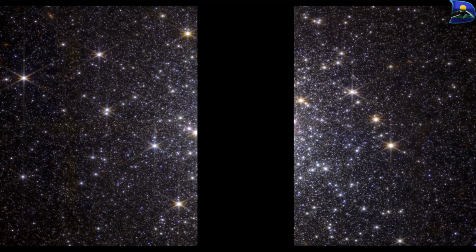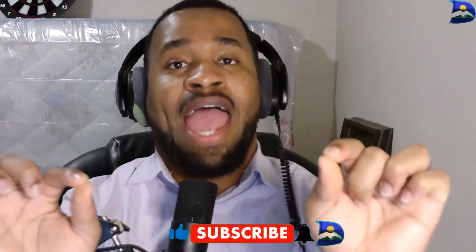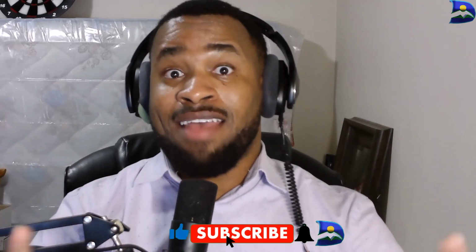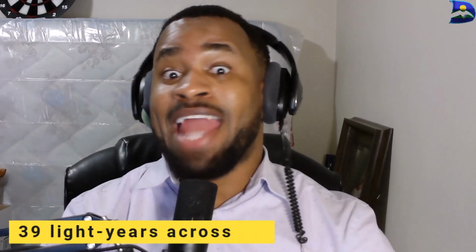Now the black strip that is at the center is a chip gap, the result of the separation between the near-infrared camera's 2 long wave detectors, in this case wavelength, and the gap covers the dense center of the cluster. Now this is known to be too bright to capture at the same time as the less dense outskirts of the cluster. Now, one important piece of information about this image is that it is around 39 light years across.